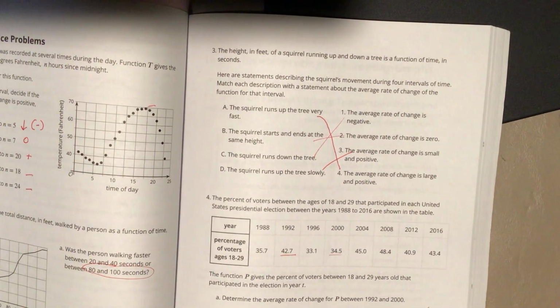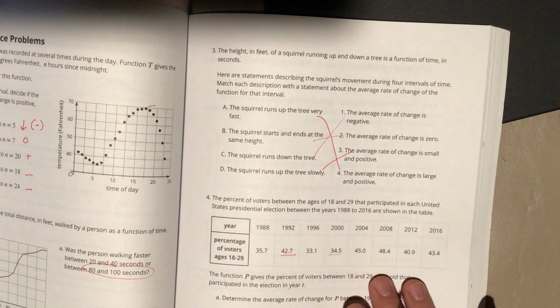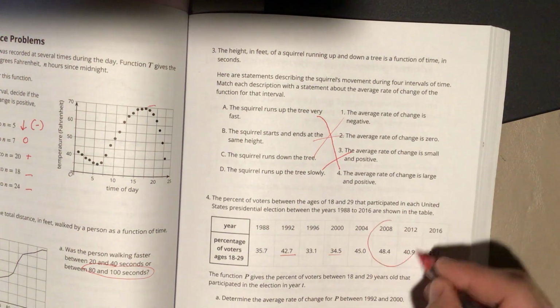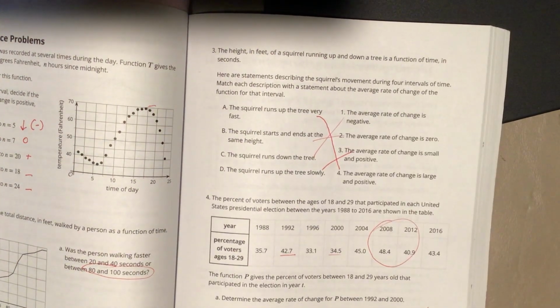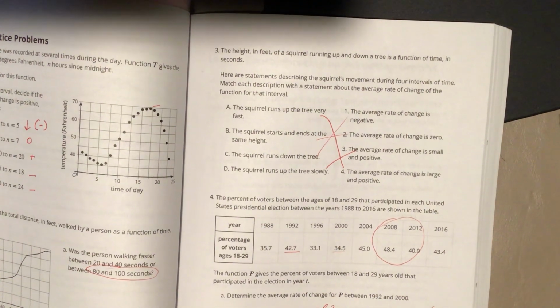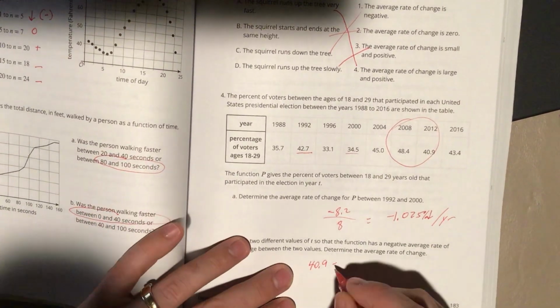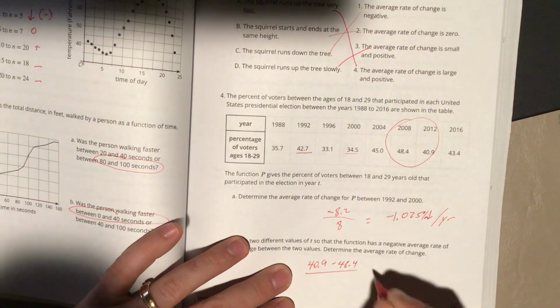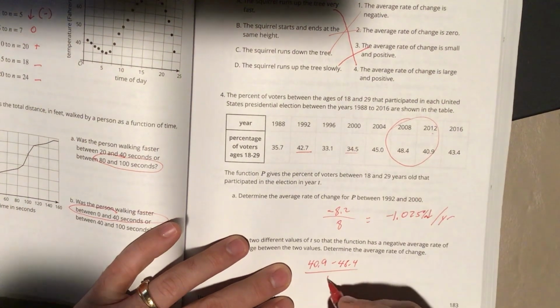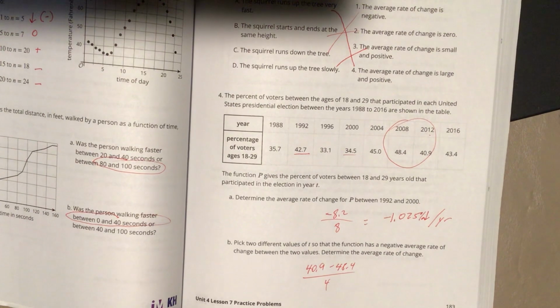Pick 2 different values for t so that they have a negative average rate between the 2 values and determine the rate of change. So pick any 2 where it goes down. Let's just pick those 2. So 40.9 minus 48.4, and that would be 4 years, 2012 minus 2018.